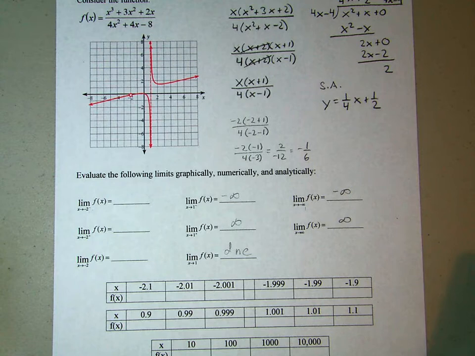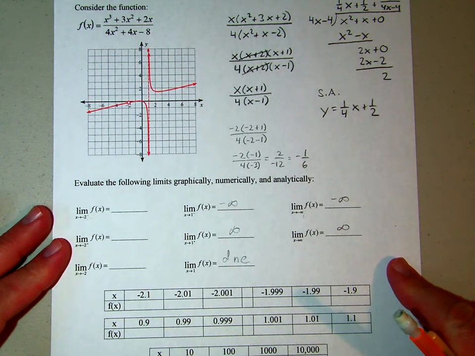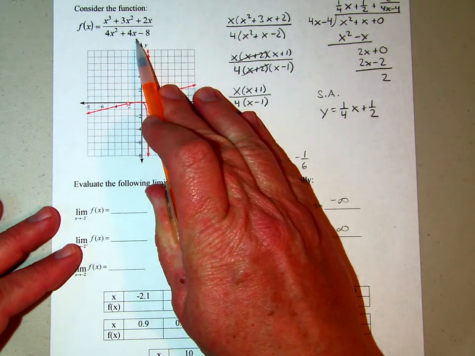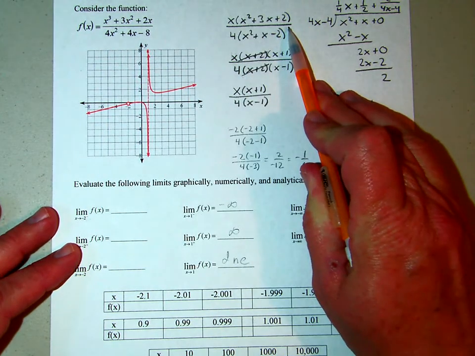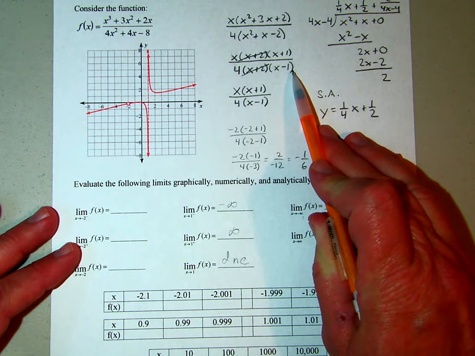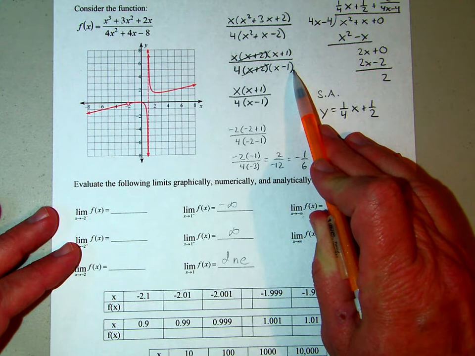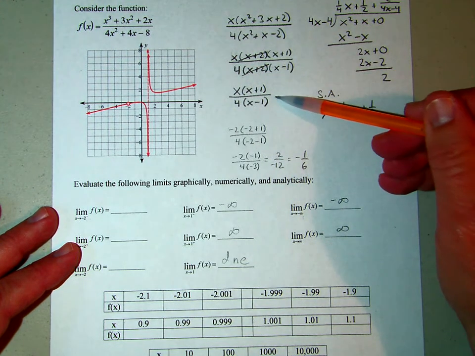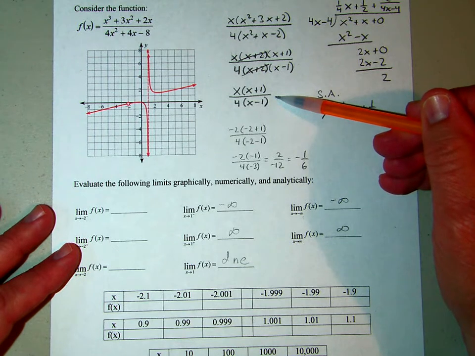graphically. Now, analytically, what approaches would we have? We already have some work done here. If we take this and factor it, first step gets us to there when we take out the GCF. Second step gets us to here after we factor the trinomials. The x plus 2's cancel. That leaves us this right here for our simplified form.